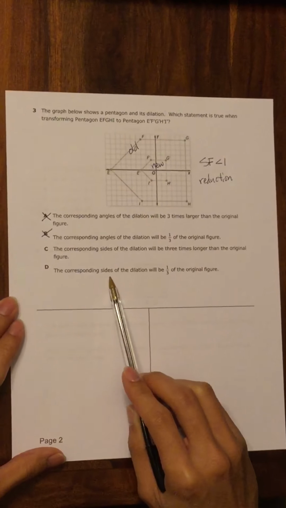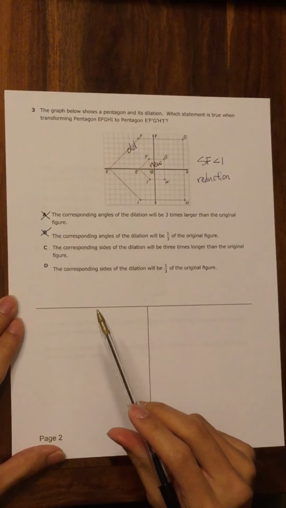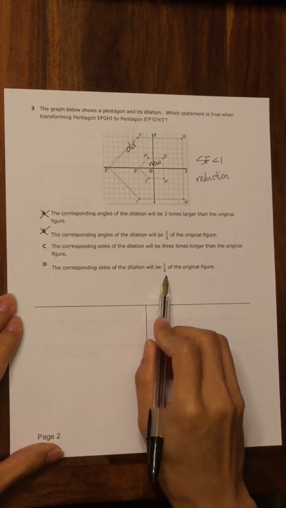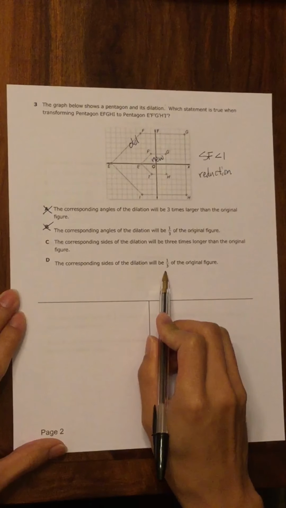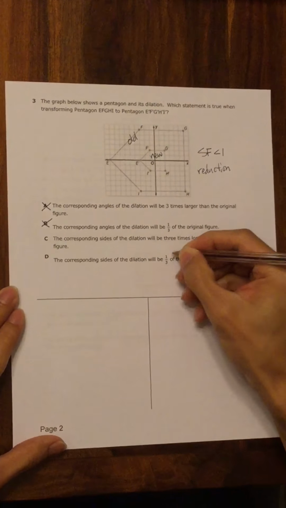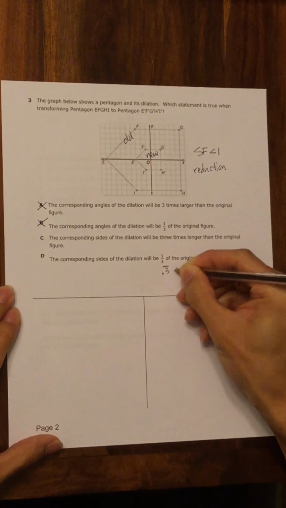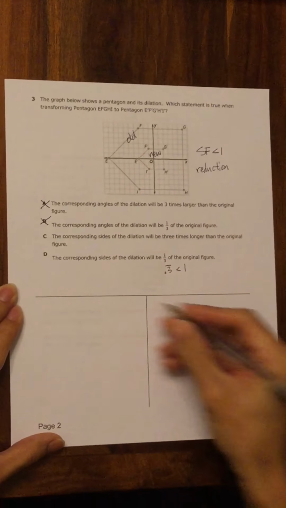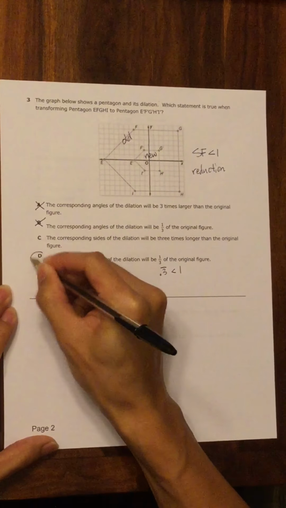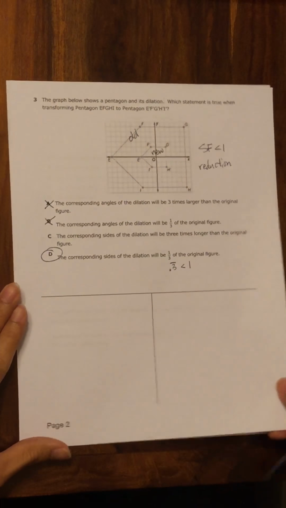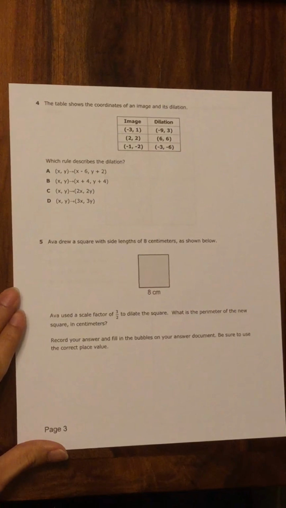And since this is a reduction, I want a scale factor that is less than 1. 1/3 is less than 1. So I will choose D as my correct answer.